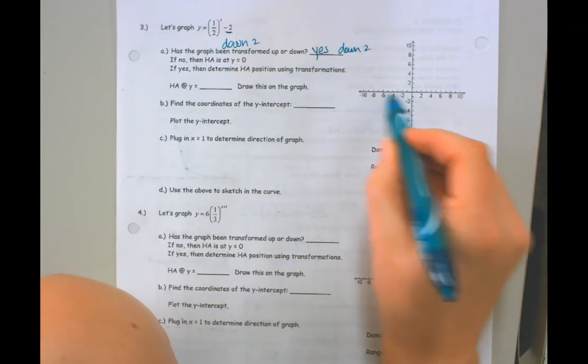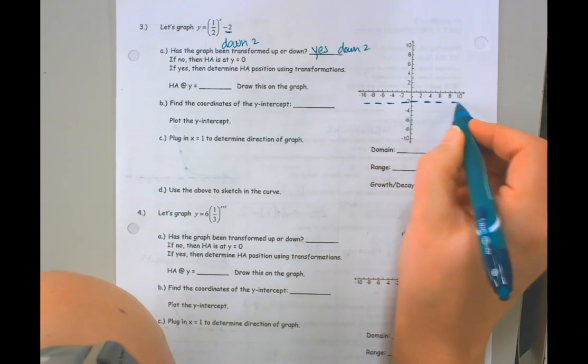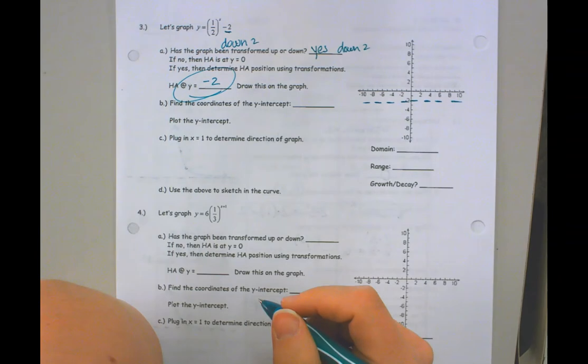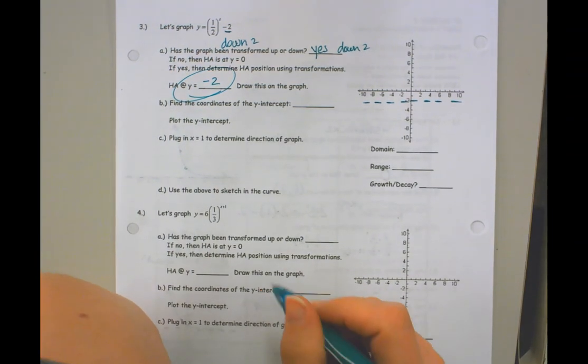Normally it's at y equals 0. Now it's going to be at y equals -2. So I can draw that in. Moving the graph down 2 moves my horizontal asymptote down 2, from 0 to -2.